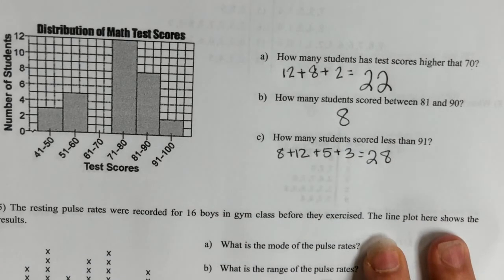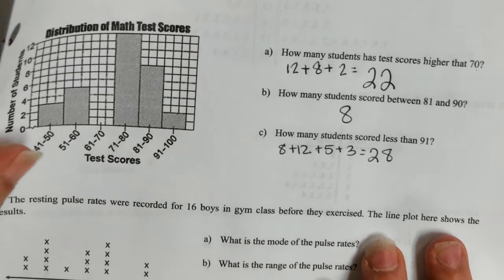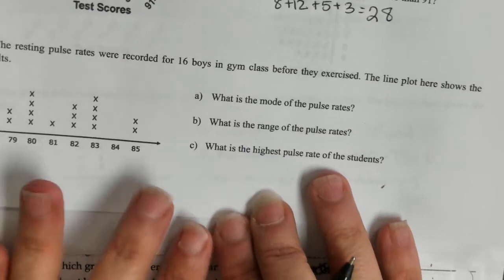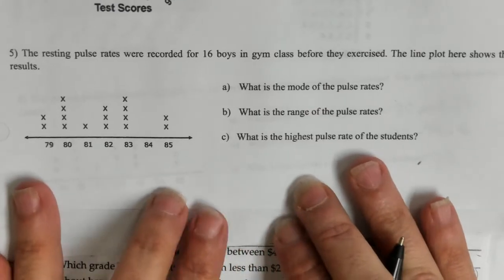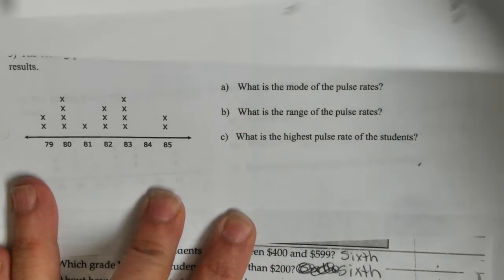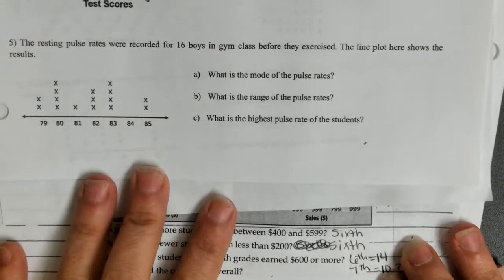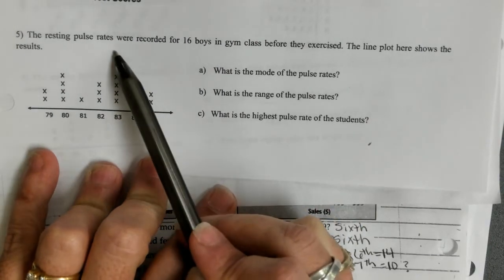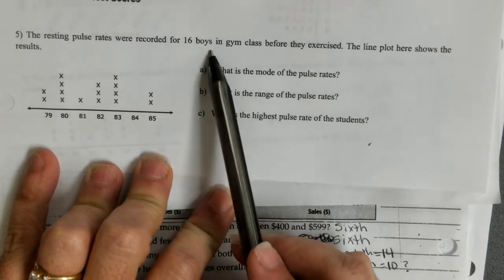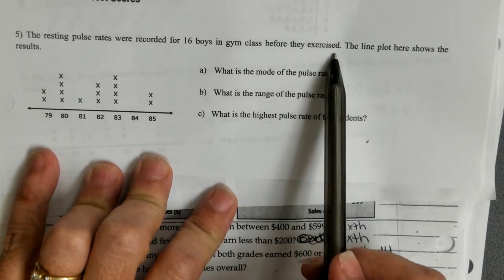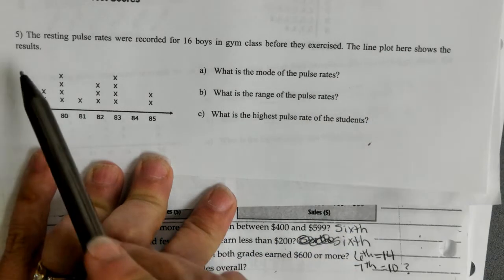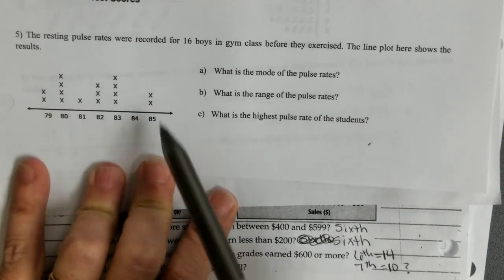And tomorrow's will be that precise. Now, let's go to number 5 down here. Now, listen, learn from the old lady. If you don't need to write out all the numbers from least to greatest, don't do it. So let's see what they're asking us. It says, the resting pulse rates were recorded for 16 boys in the gym class before they exercised. The line plot here shows the results. So we can see what's going on here.